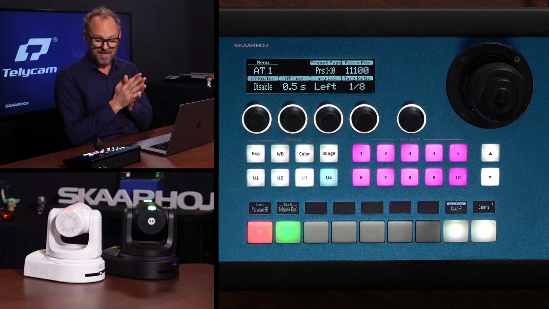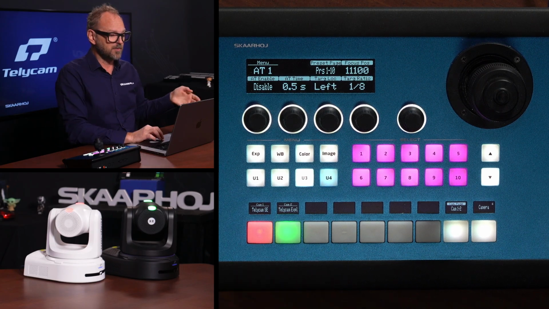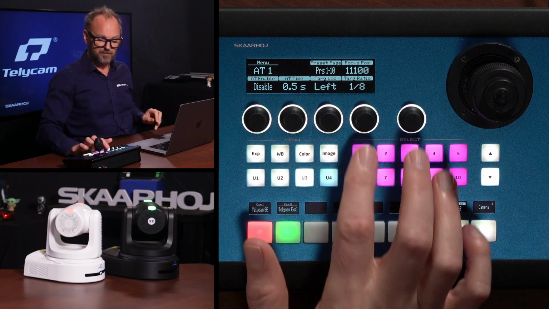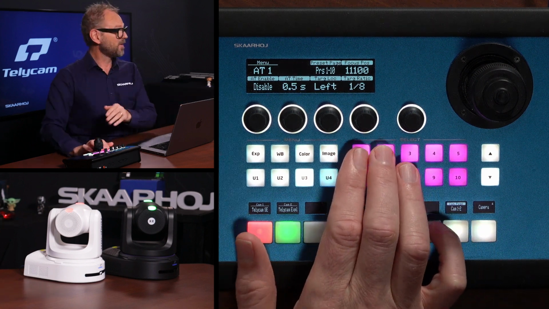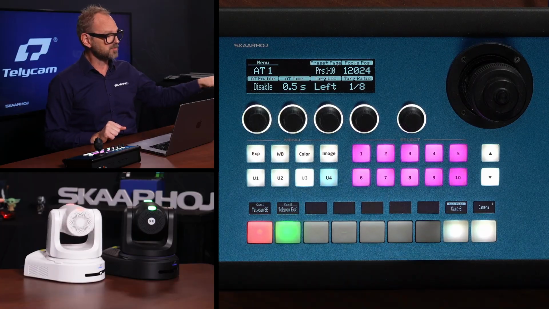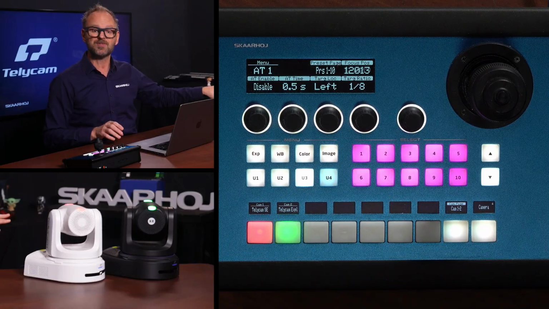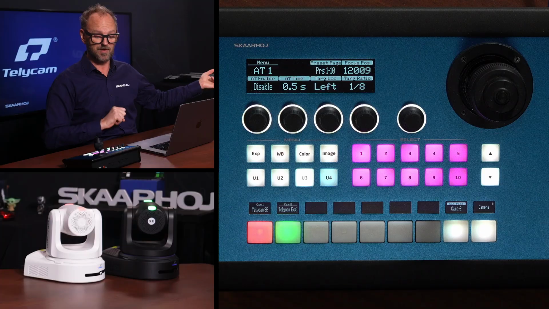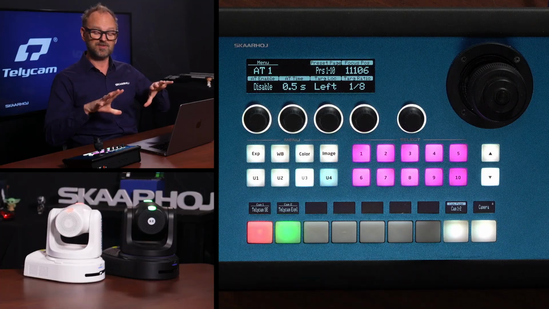Now let's explore the cameras a little bit. So I want to just hold on here to the first one. Presets, that's a very important thing for PTZ cameras. So if I press on, let's say, preset number 2, you see this camera is going to move to a different position. And that's essentially a preset. If I go back to number 1, it comes back to this position.